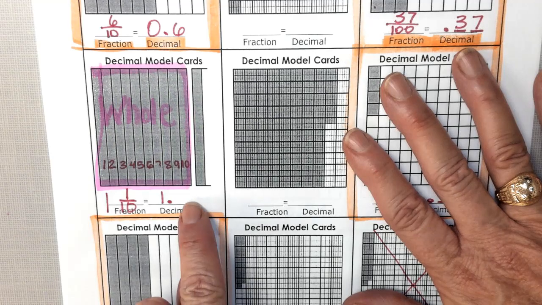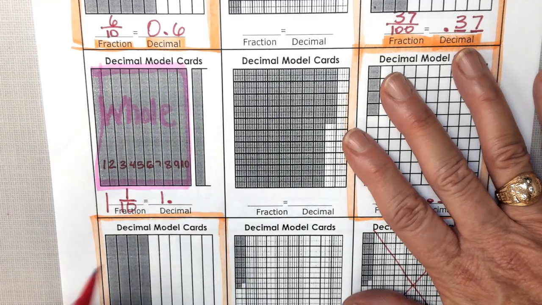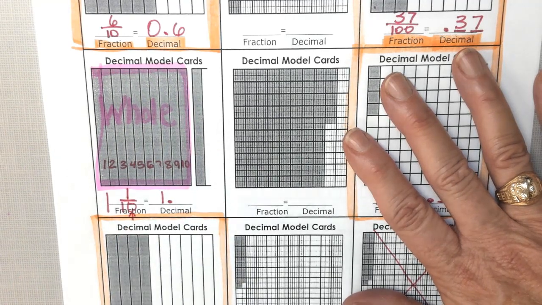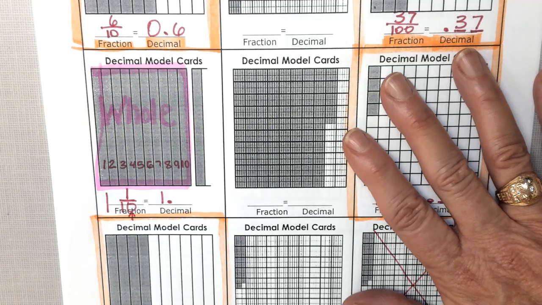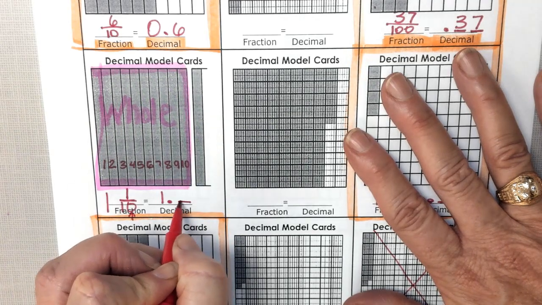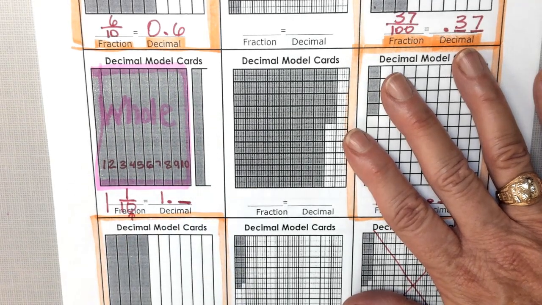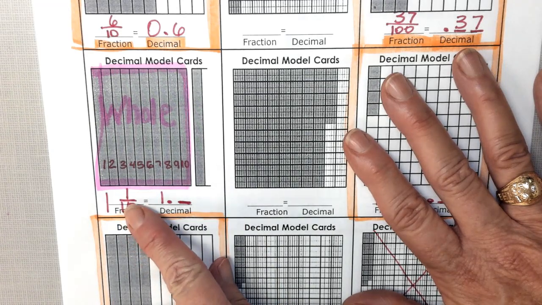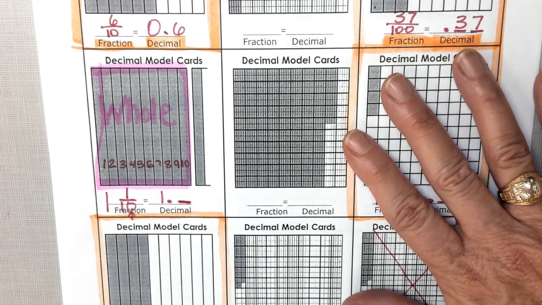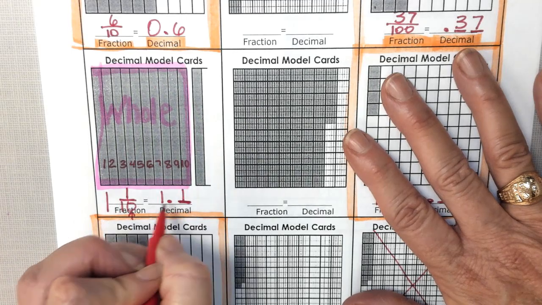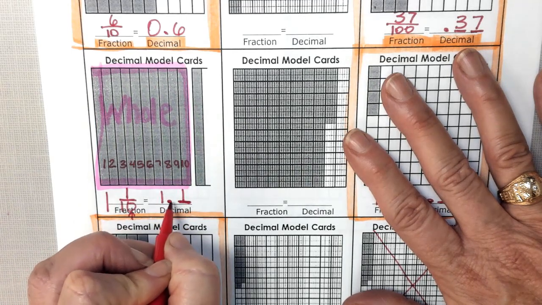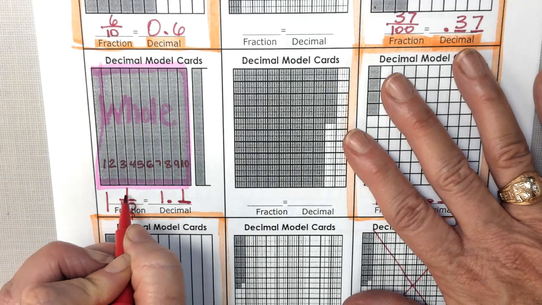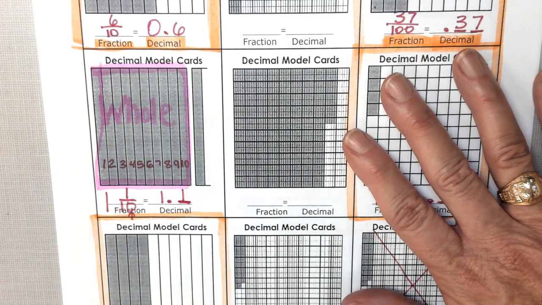I'm going to jump over here. I have 10 in my denominator. I need one place value over here behind the decimal, and that's the tenths. How many tenths do we have? Anthony, 1. So 1.1 and 1 and 1/10 are equivalent.